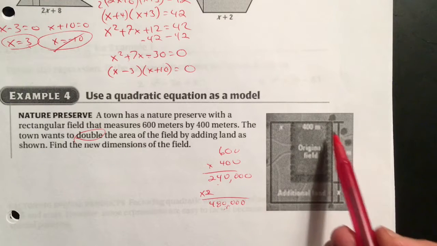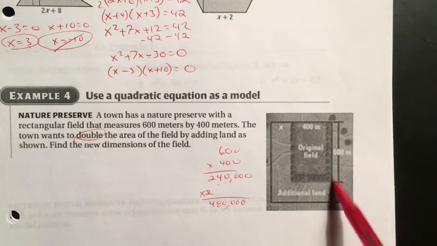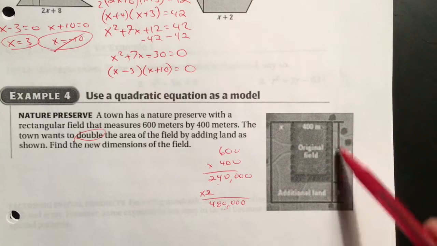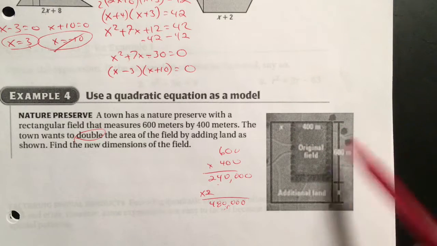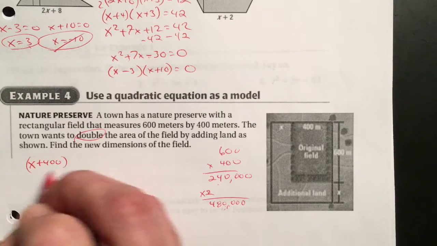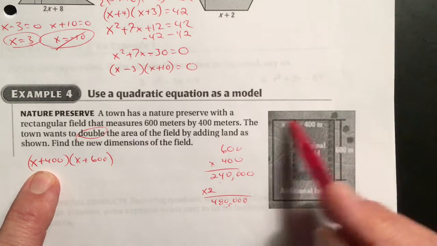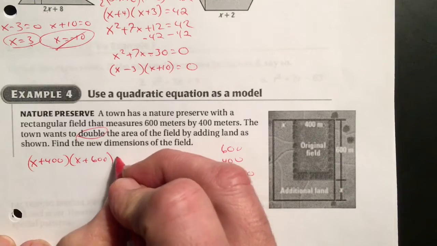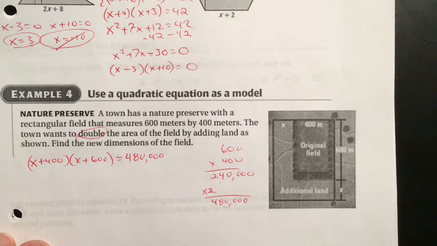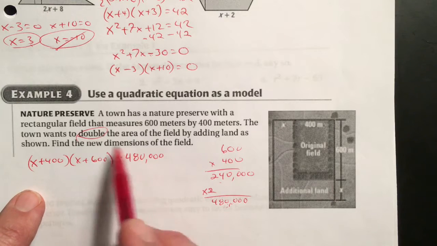Well, what are the dimensions now? It's just 400 plus the x and the 600 plus the x. So this full dimension times that dimension. So there's a binomial there, a binomial here. The product, sorry, is the 480. So I'll write that over here. So x plus 400 times x plus 600. These are the two new dimensions that we have by adding the x value onto both. It will equal now the double area of 480,000 square meters. As we've done the last two problems, we got to FOIL this out and bring the 480,000 over.